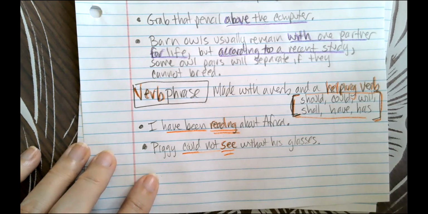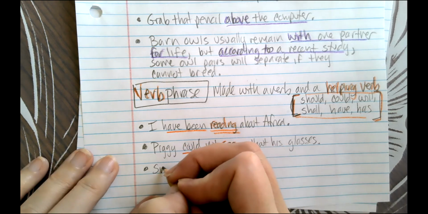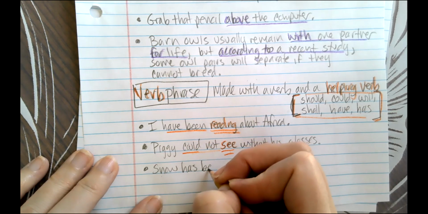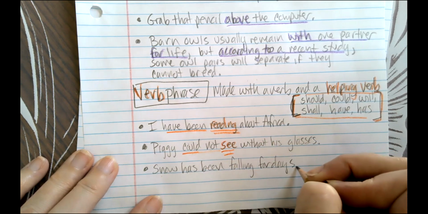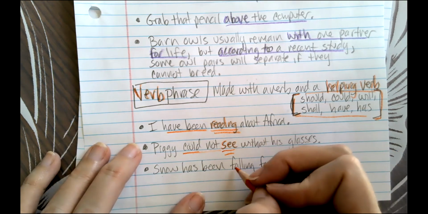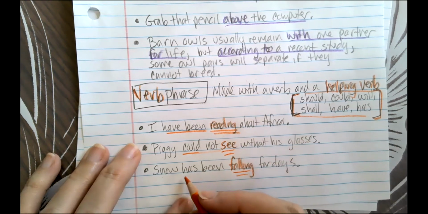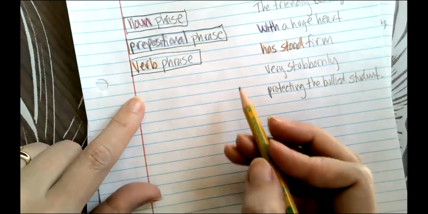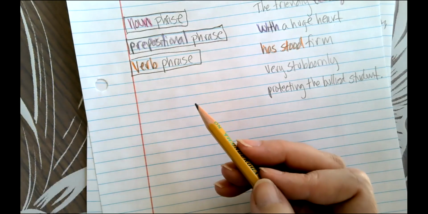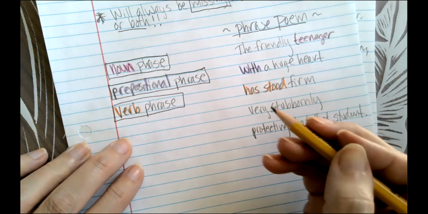Okay, and then we'll do the last one. Snow has been falling for days. Falling is our verb. And then has been goes with that to make our verb phrase. All right, we're going to now move on to the next one. We are almost done with today's lesson. After verb phrase, we have adverb phrase. So very stubbornly is our adverb phrase.